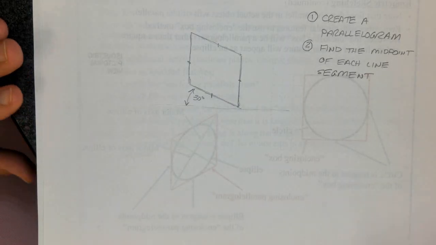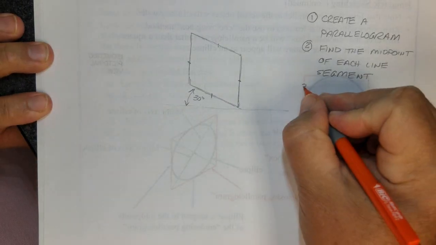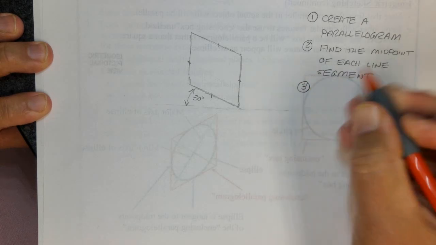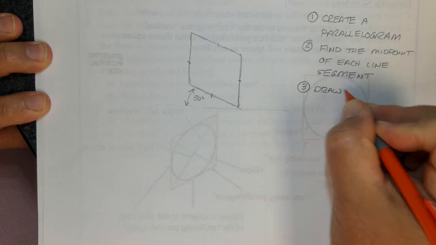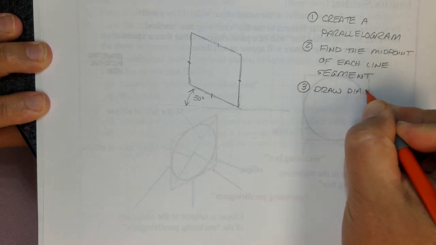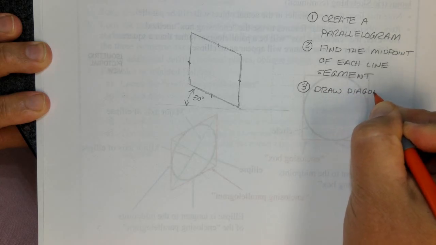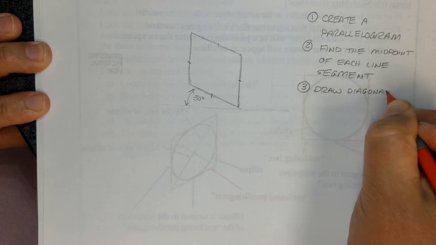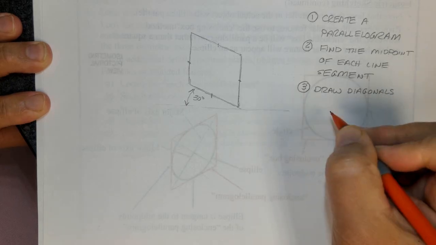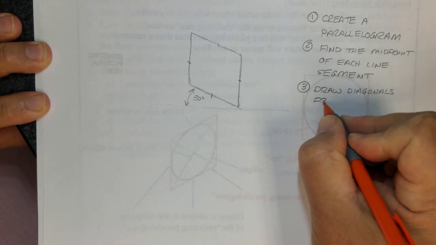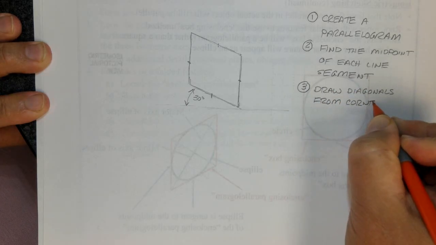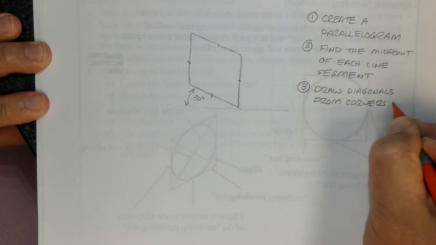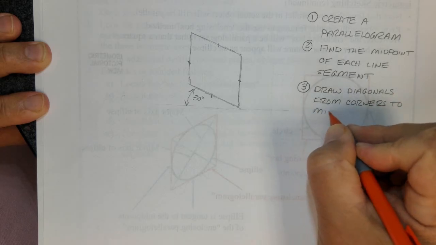Now, the next thing we're going to do is draw diagonals from corners to midpoints.